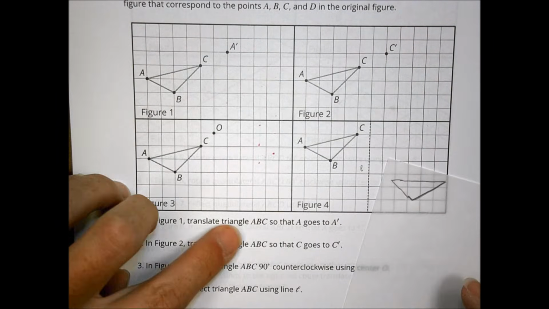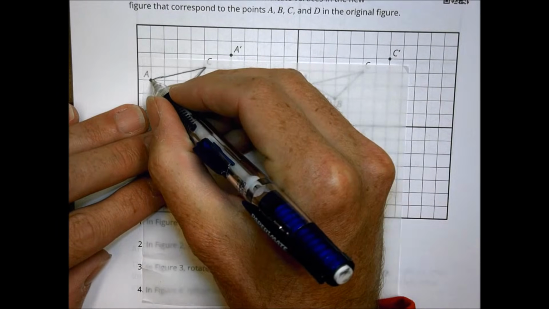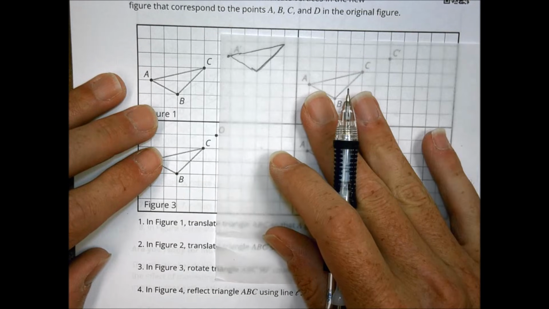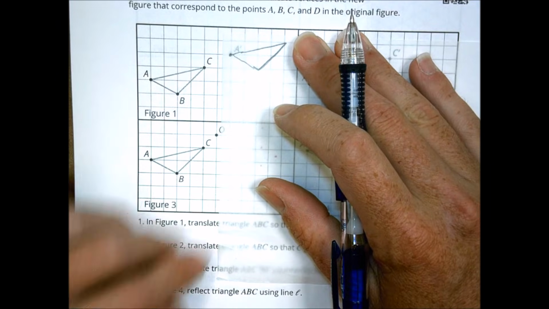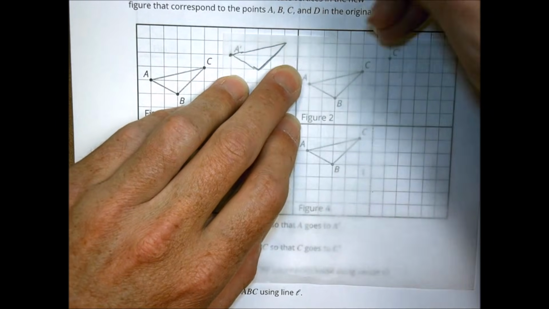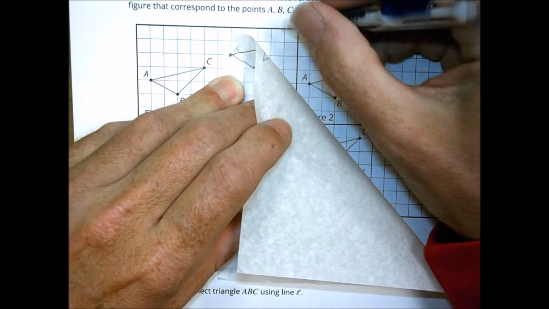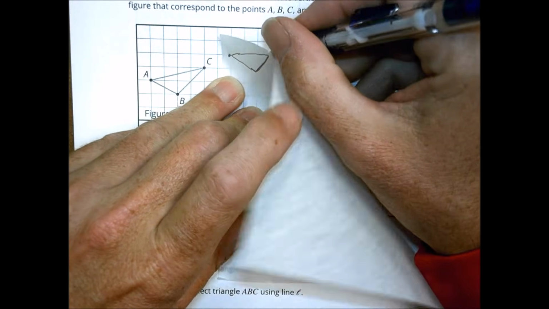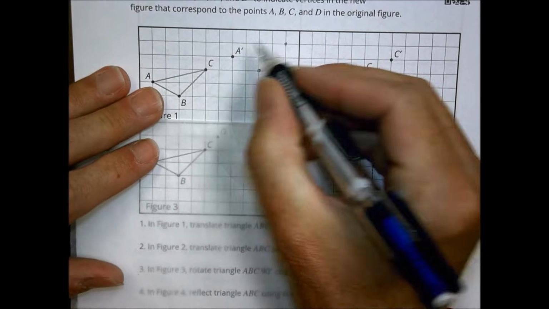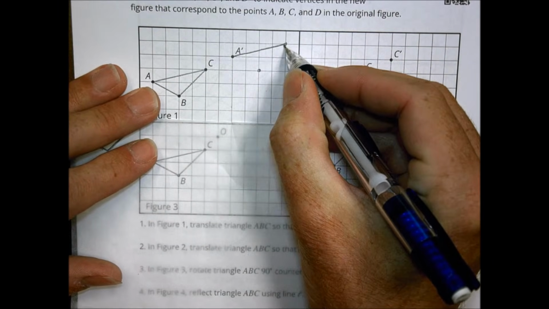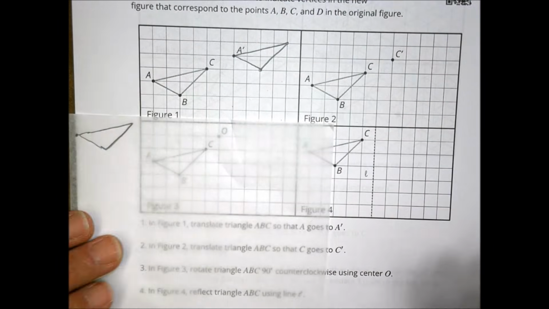For number one, it asks you to translate triangle ABC so that A goes to A prime. This is my A point right here, and I want that A point to now be over here. So I would redraw that shape in that position. I might flip up my patty paper just a little bit to find out where those points are going to be. I put a little point right here, where that dot's going to be. Double check. Yep, got that right. Now I can connect the dots, and I draw this here, here, and here to make that translation. So that's just using the patty paper.